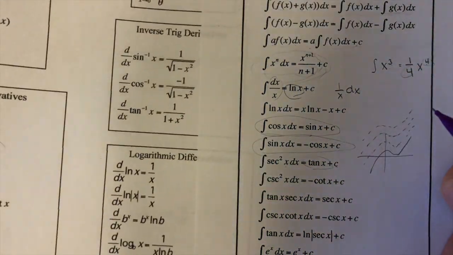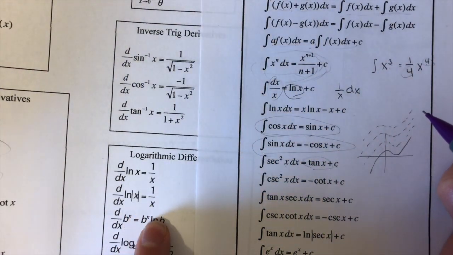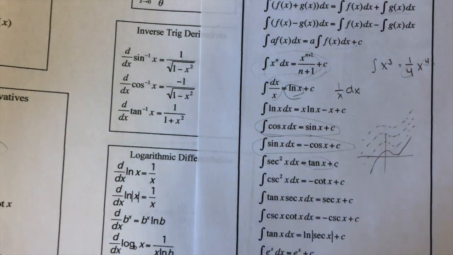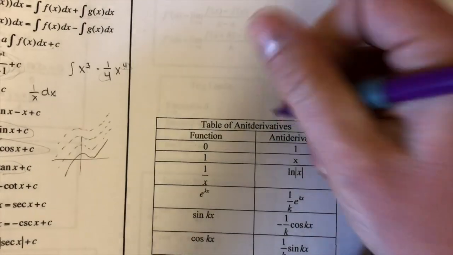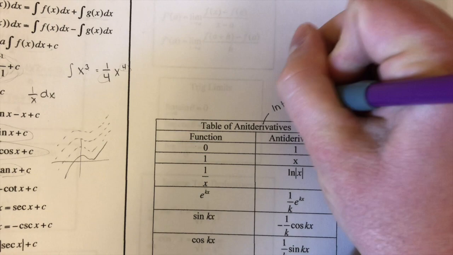Because we saw that the derivative of ln x was 1 over x. So it's basically your relationship that goes back and forth, and it's all listed here for us. There's also this table of antiderivatives. Antiderivatives is one way to calculate an integral, so you can use this as well.